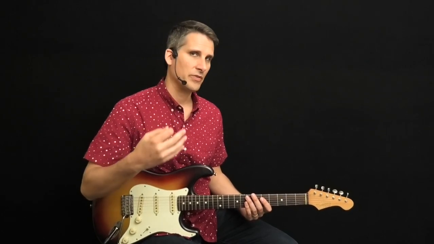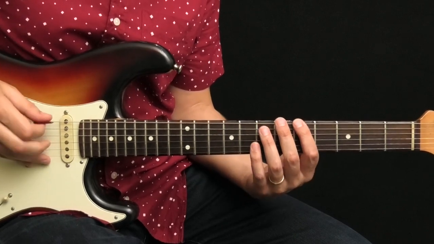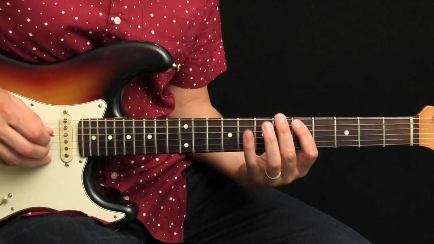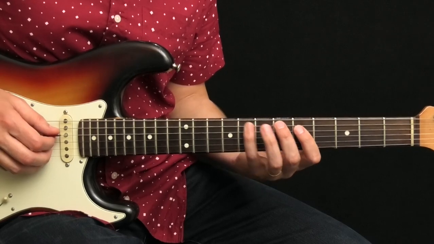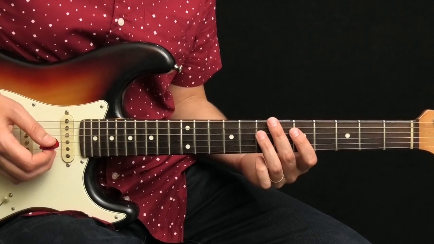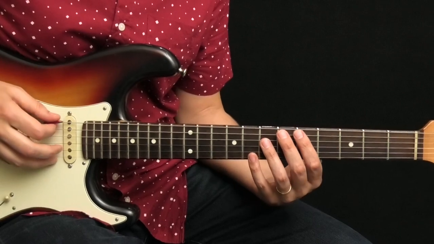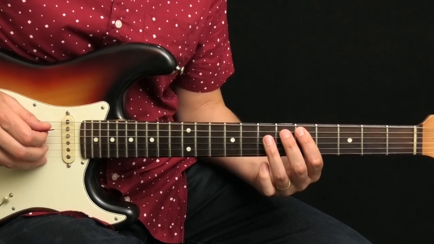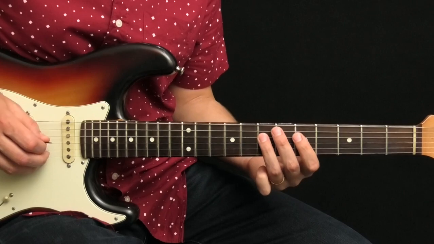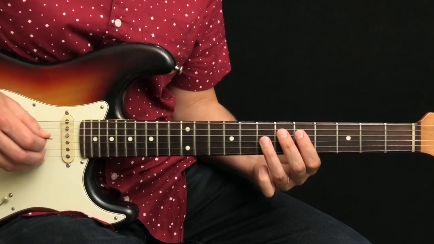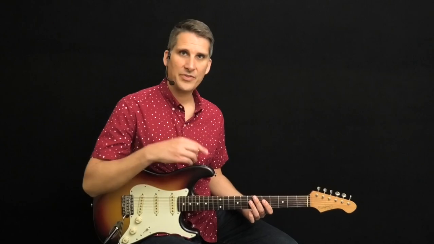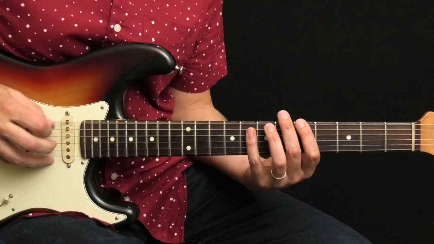When I use A as my starting point, now the interval structure of the scale changes. Now I have a root, second, flat third, 4th, 5th, flat 6th, flat 7th. If I now remove the 2nd and the flat 6th, I get an A minor pentatonic scale, which is a root, flat 3rd, 4th, 5th, flat 7th. And these notes can also be played in different positions on the fretboard using different patterns.